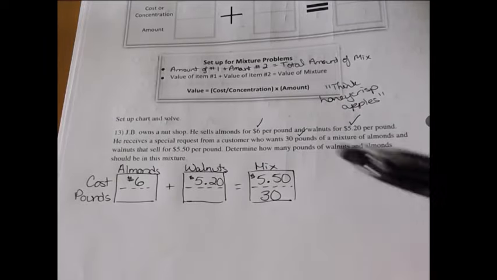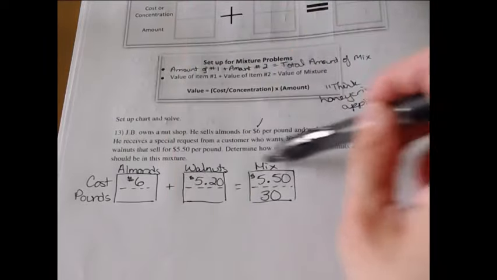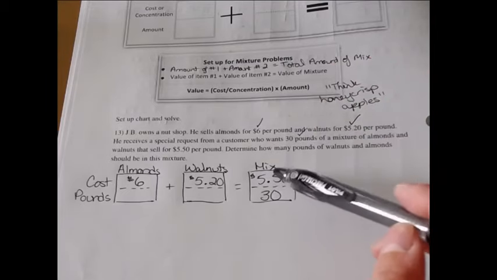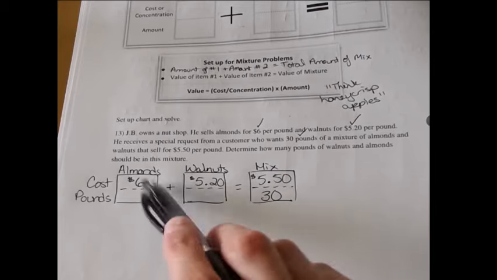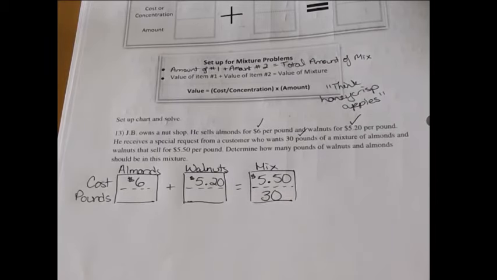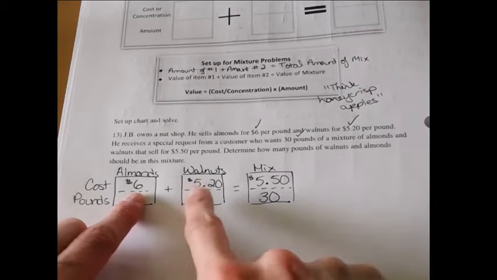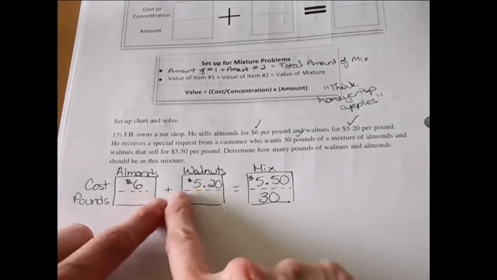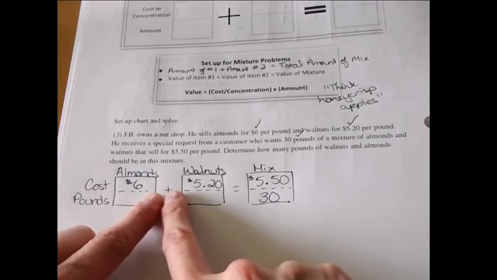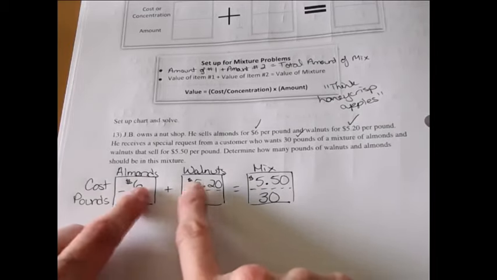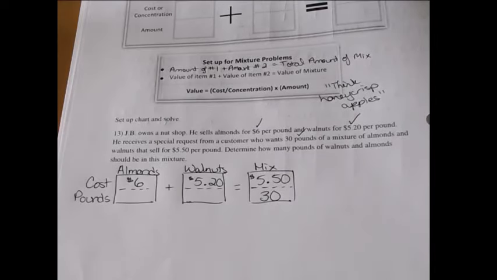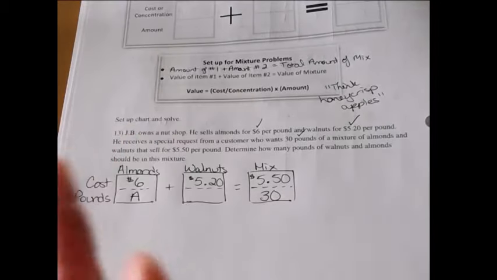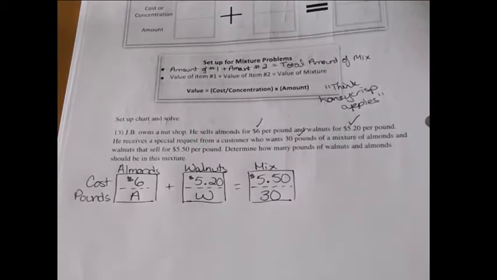As a quick note, you'll know that this mixture should make sense because this value, this cost or concentration, will always be somewhere between these two numbers. You're mixing a more expensive nut with a cheaper one, and it's going to be somewhere in between. All right, I want you to think of it that way. Your mixture will always be somewhere in between these two values. We now want to find the number of pounds of almonds and walnuts. So why don't we call this one A for almonds, and why don't we call this one W for walnuts?